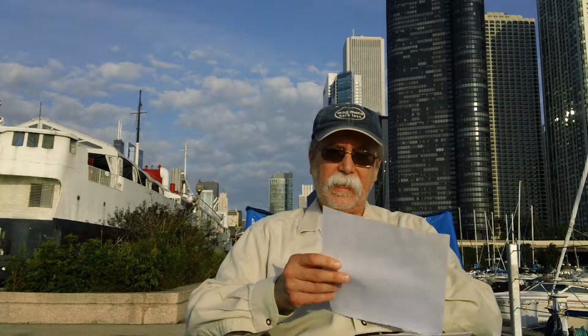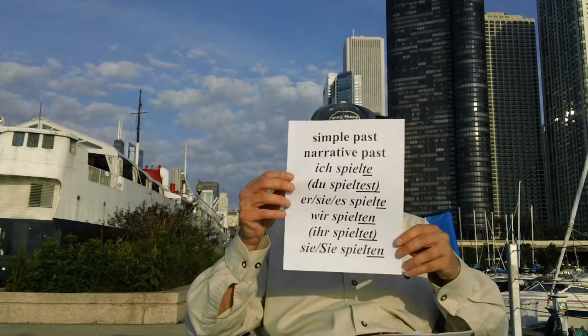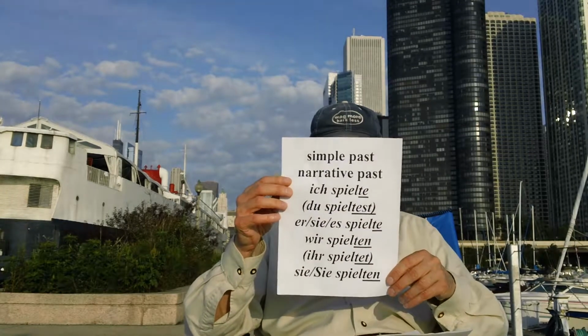So what you do for a regular verb in the past tense is you go to the stem, which means you go to the infinitive and drop the en, and you add your past tense endings, which are, as I'm about to show you, te, test, te, ten, tet, and ten. So spielen is a perfectly regular verb. The past tense is ich spielte.